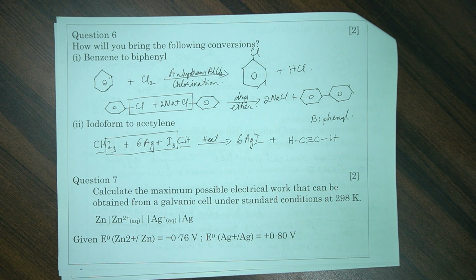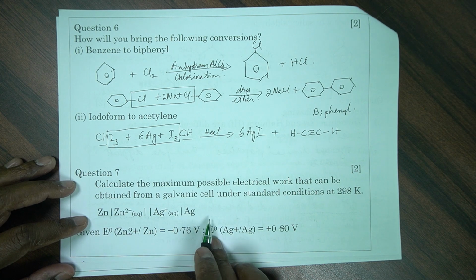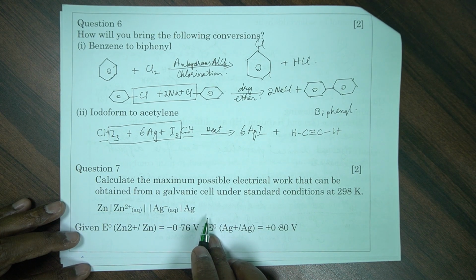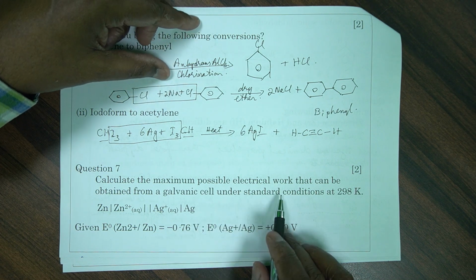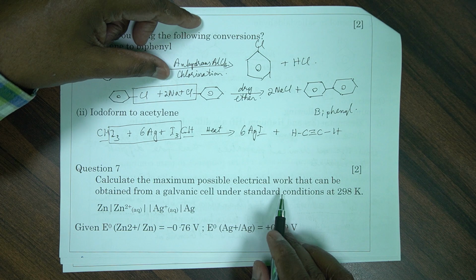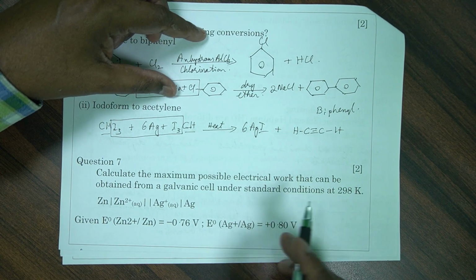How can we obtain this? This is what we are going to calculate. Zinc and silver: the cell is given, and the cell representation is here. They are asking you to calculate the maximum possible electrical work. So how will we do it? First we will calculate the E0 for this cell.